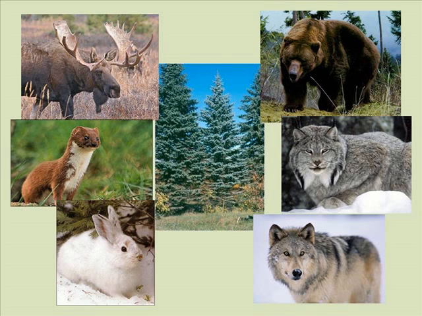And here are some of the organisms that live here. Up in the top left you have a moose, top right we have a grizzly bear, middle right is a lynx, bottom right is a wolf, bottom left is the Arctic hare, and you're going to see the Arctic hare in the taiga, but you can also find them in the tundra biome. Middle left is a little weasel, and in the center is a picture of some evergreen trees.